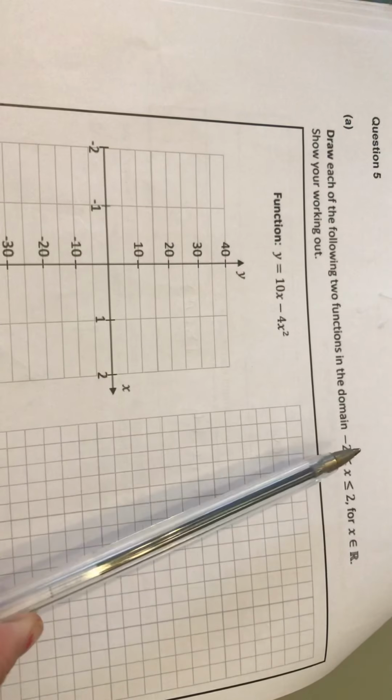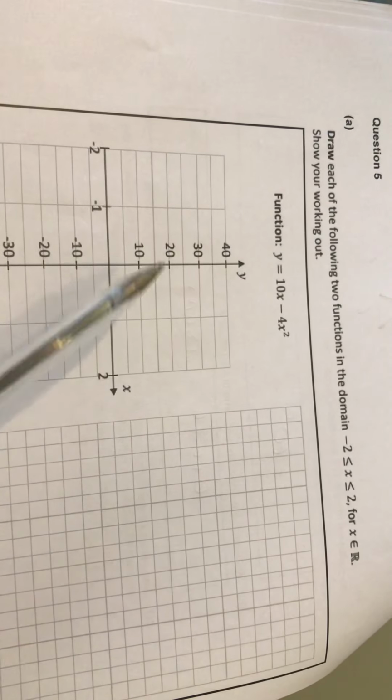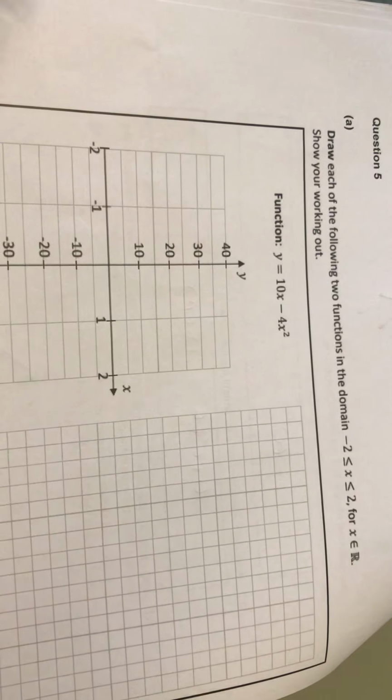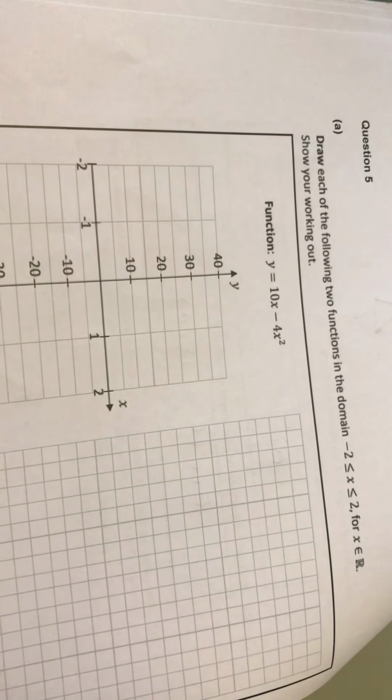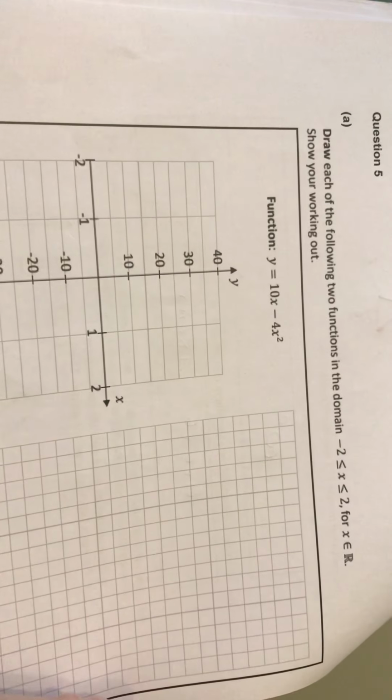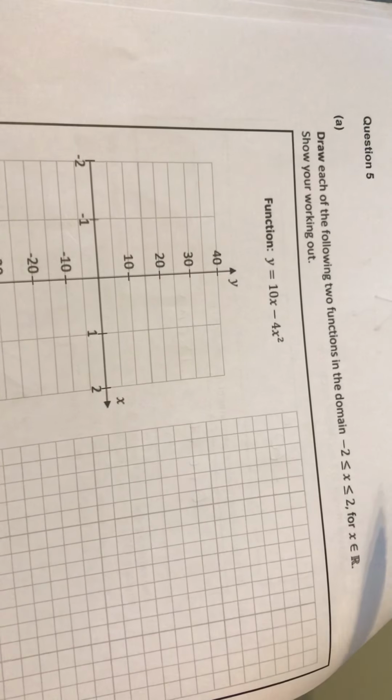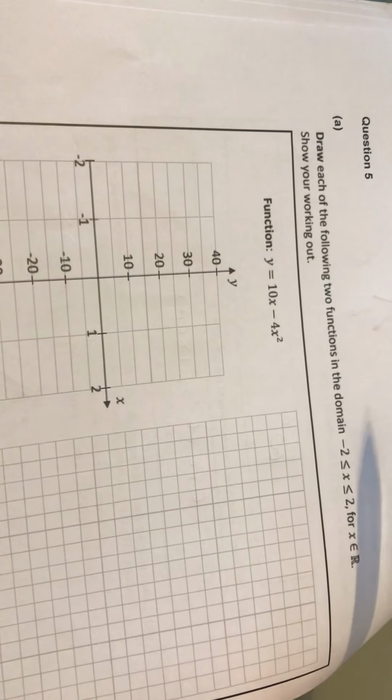So when I plot these points, I better join my points together. I hope that makes sense. If it doesn't, just make sure that you ask questions. I can do other videos to clarify.